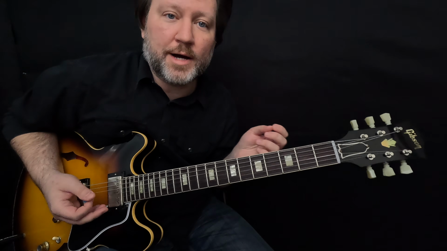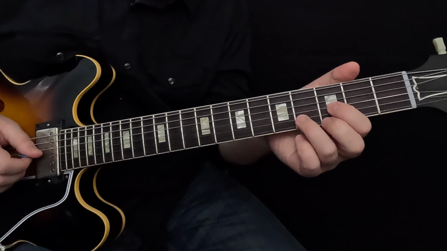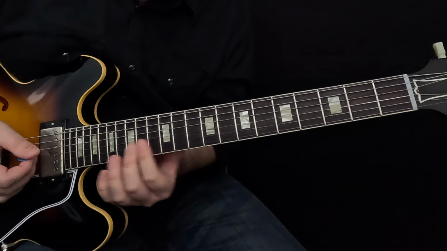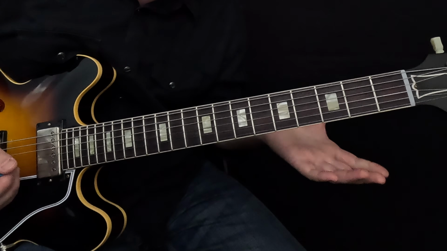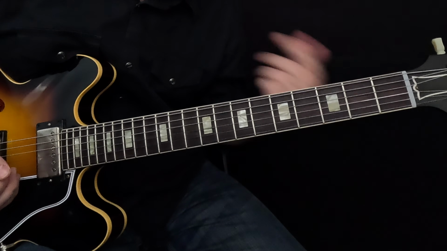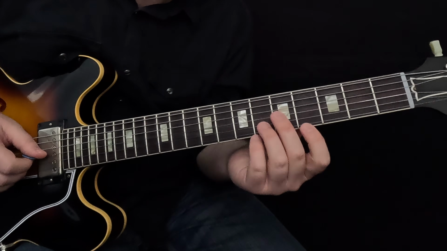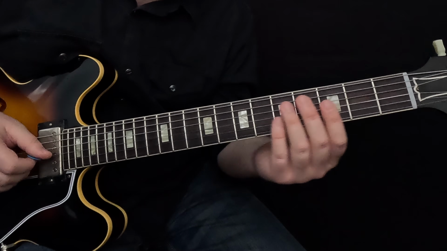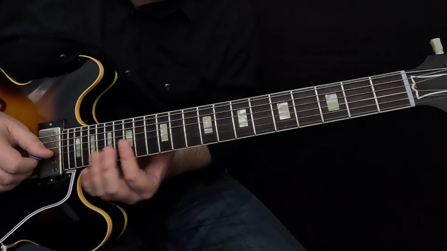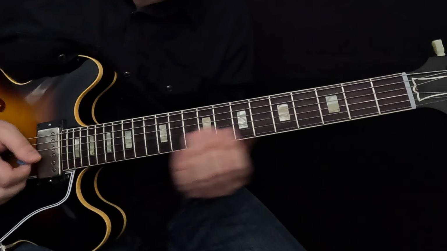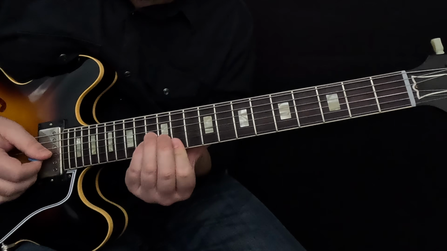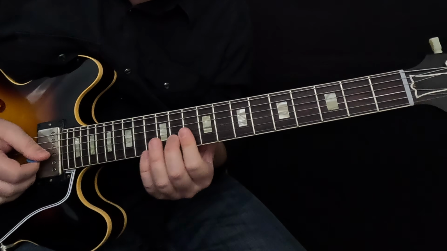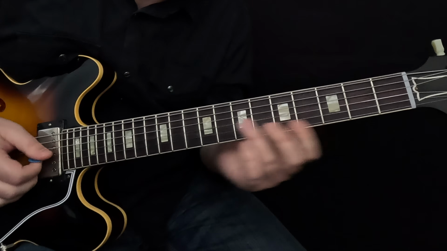So I can use any triad from the key. E flat major here, E flat major here, E flat major here, any E flat major. And then I can move on to the second chord, which would be F minor. And then I have my G minors, A flat majors, B flat majors, C minors.